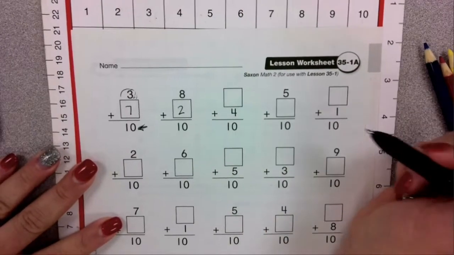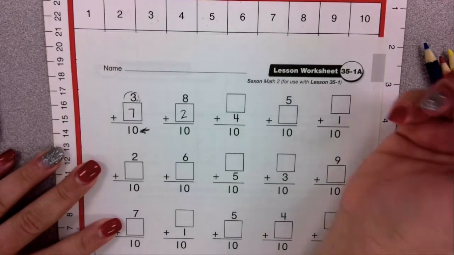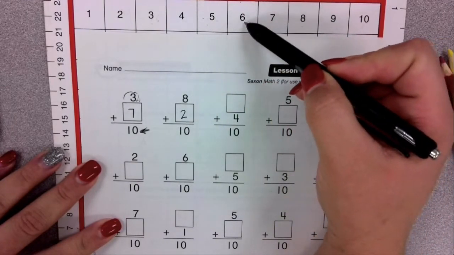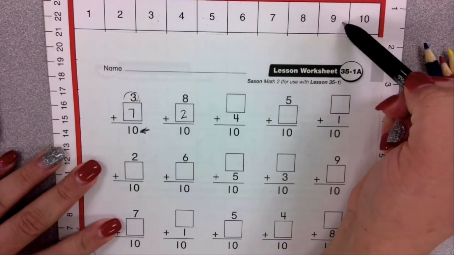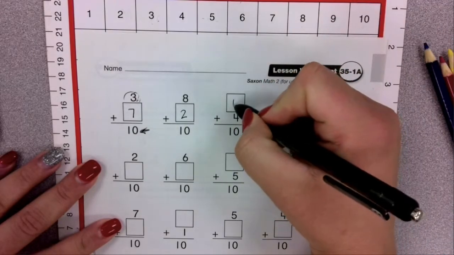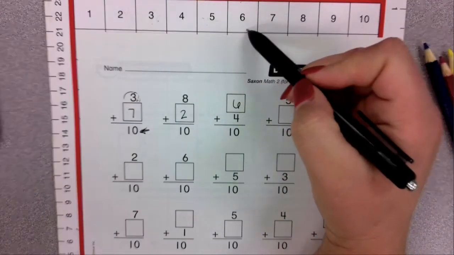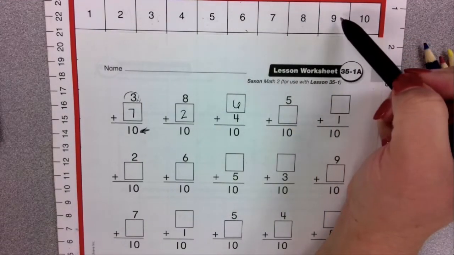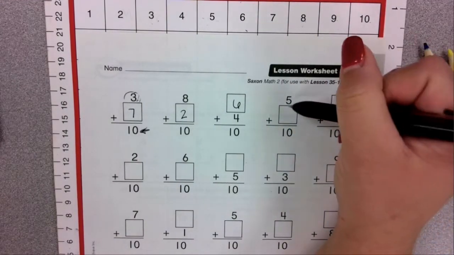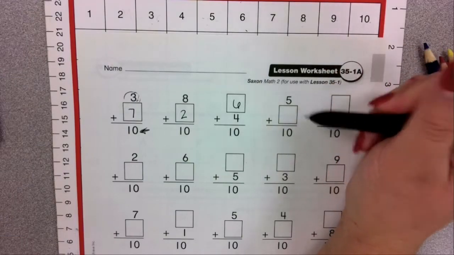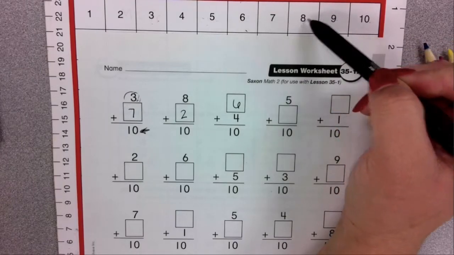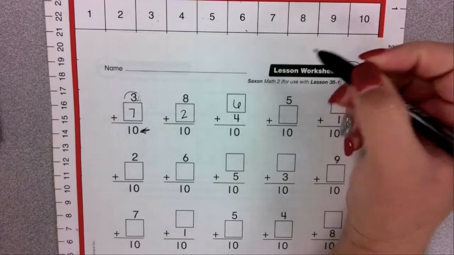Something plus 4 is 10. I'm going to start at 4 and I'm going to count until I get to 10. 1, 2, 3, 4, 5, 6. 6 plus 4 is 10. You can start at 6 and count 4 more to make sure. 1, 2, 3, 4. 5 plus what is 10? Start at 5 and count till you get to 10. 1, 2, 3, 4, 5.